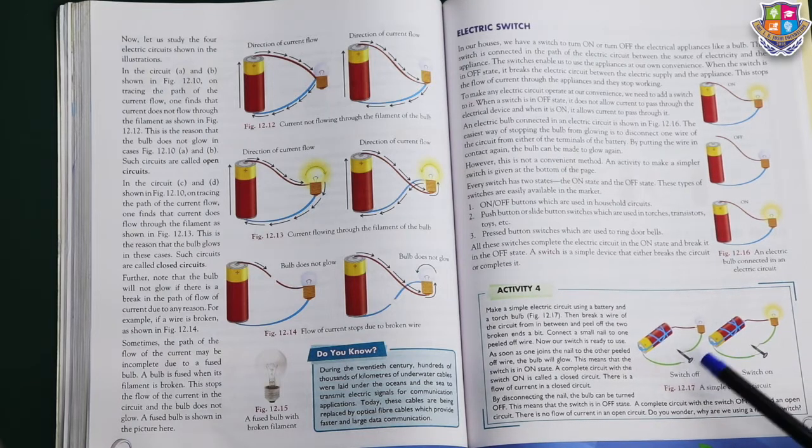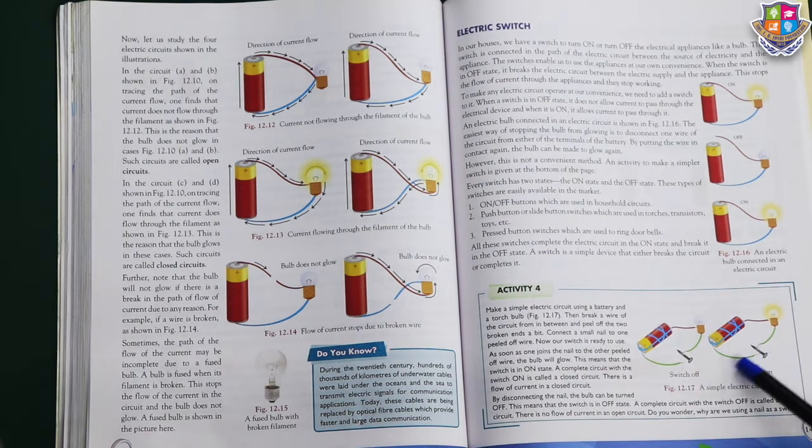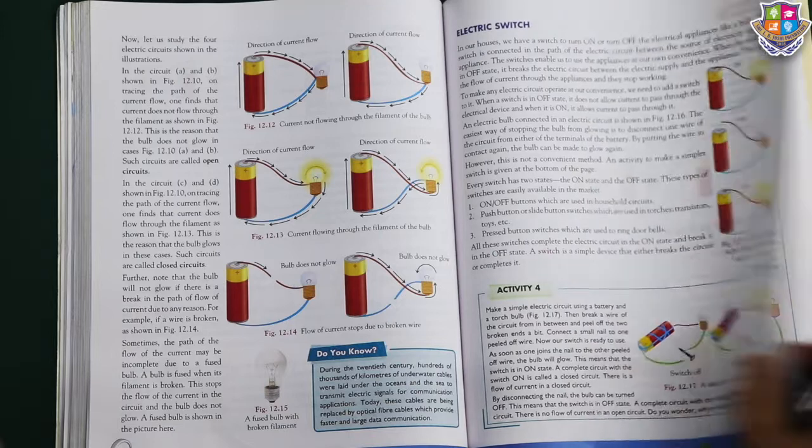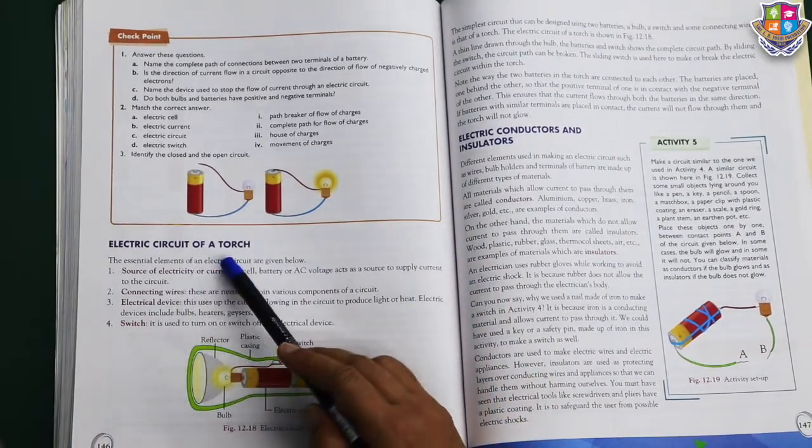Now, this nail will work as a switch. Switch is off. Why? The wire has not been properly attached to the nail, and here the closed circuit you can see. So until and unless there is a closed circuit, the appliances will not work. Okay children, so this is the importance of the switch. Go through the checkpoint.